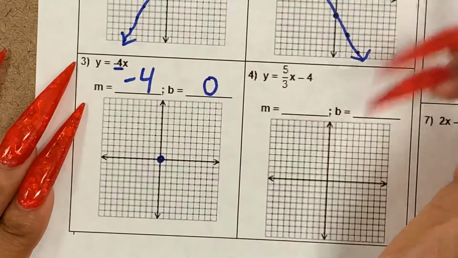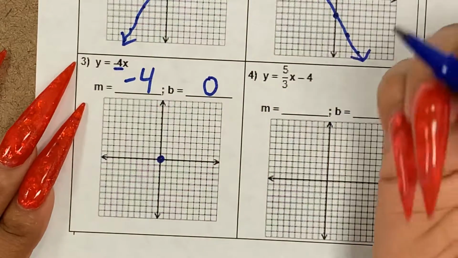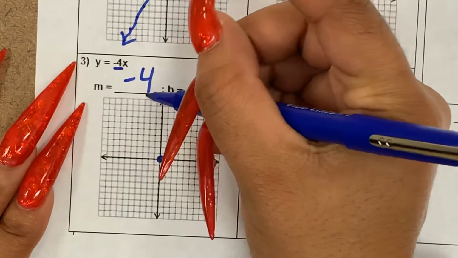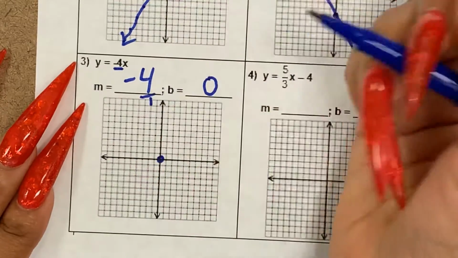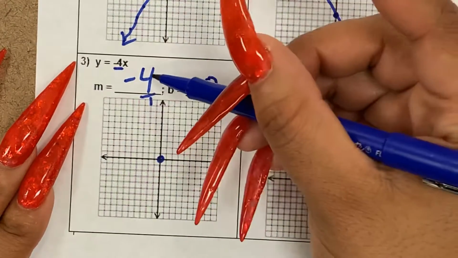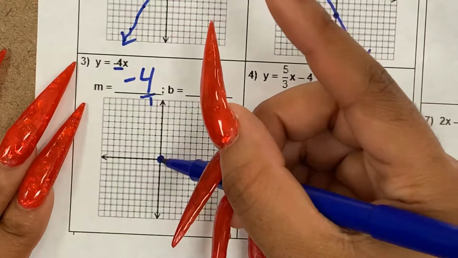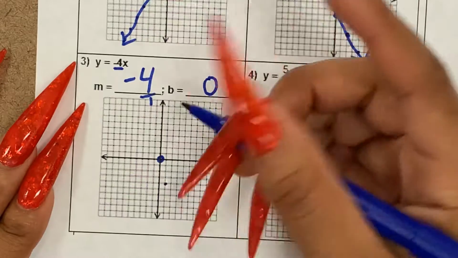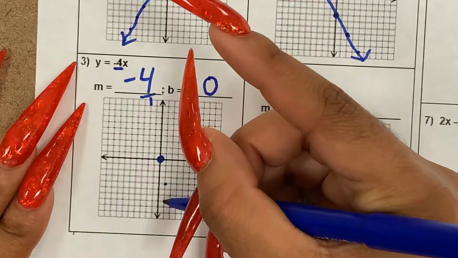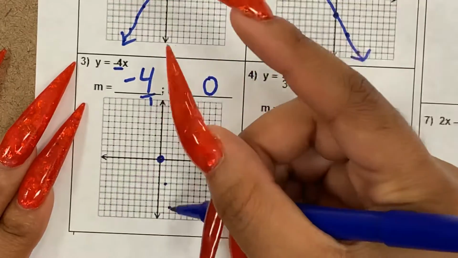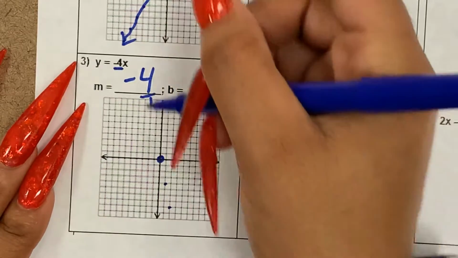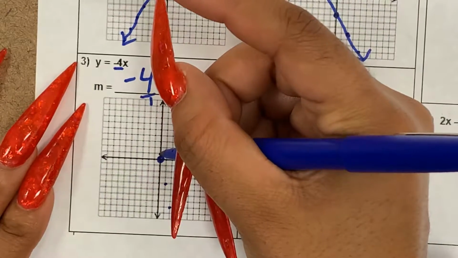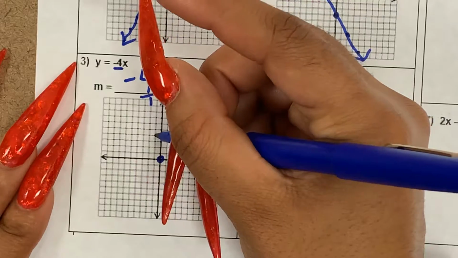Put a point. My slope is -4, but I need a fraction, so I'm going to do -4 over 1. Because my slope is negative, I go down 4, right 1. Down 4, right 1. Can't go down 4 anymore, so I do the opposite direction. Up 4, left 1.